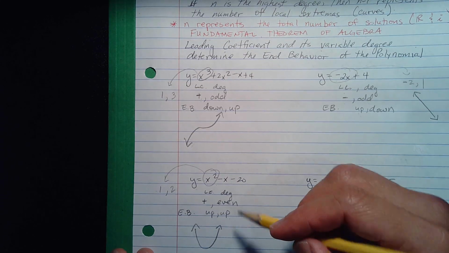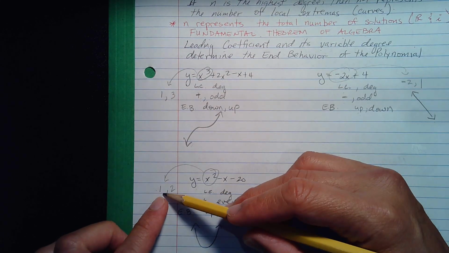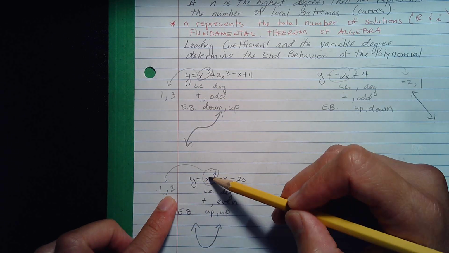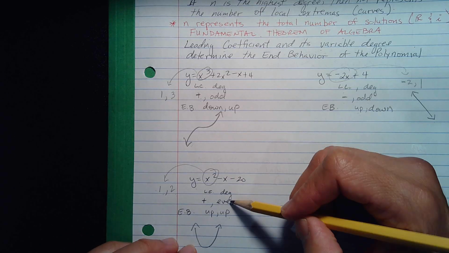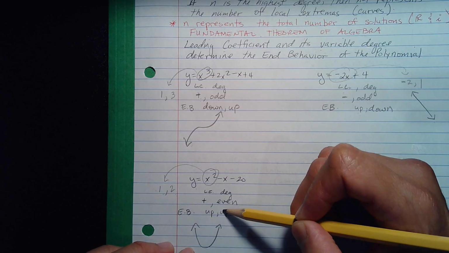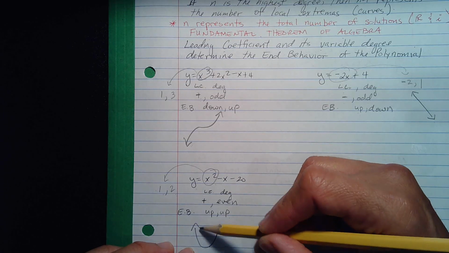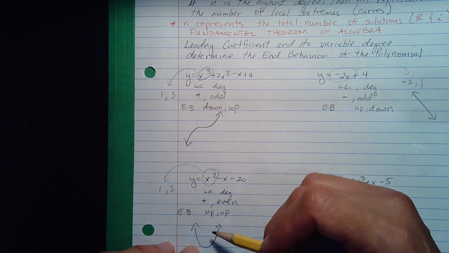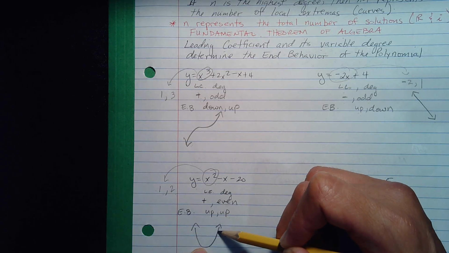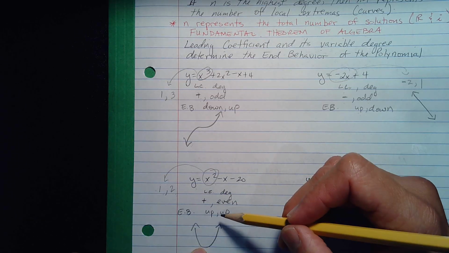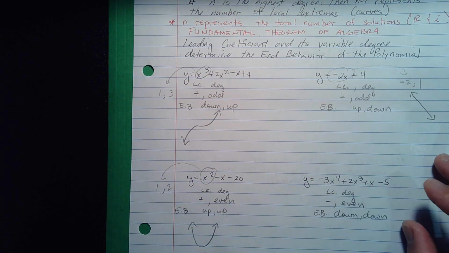If we look at this here, the coefficient is positive 1 and the degree is 2. We have a positive even combination, therefore the end behavior is up-up. This quadratic, the parabola, opens up. Look at the left end behavior: it's up, and the right end behavior is up. But I want to make sure that you write this in limit notation, and again, we'll review that in the next example.